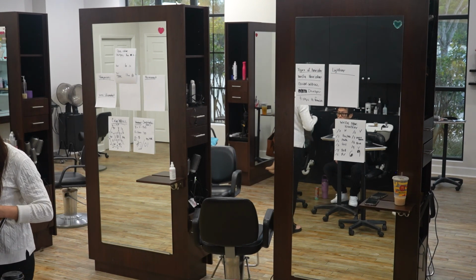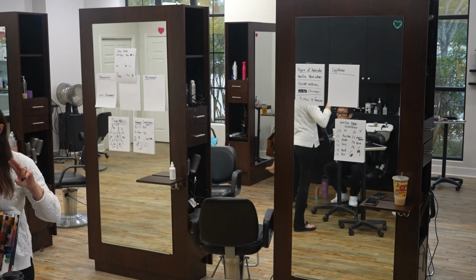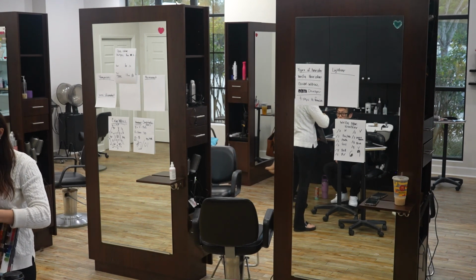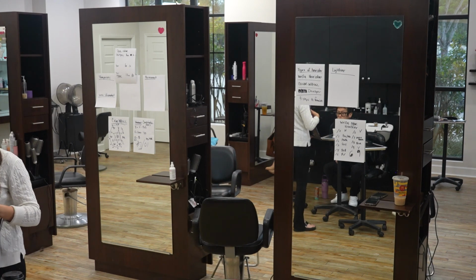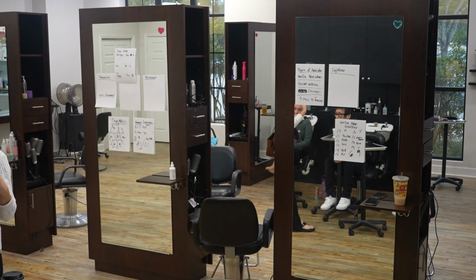So the double numbers mean more intense. Anytime you see a double number in front of the stroke, it's more intense. You're going to see it in your reds, and you're going to see it in your neutrals. Your neutrals are for better gray coverage, for someone who has coarse, stubborn gray. Your reds are going to be for someone who wants more of an unrealistic red, more of a fantasy red.